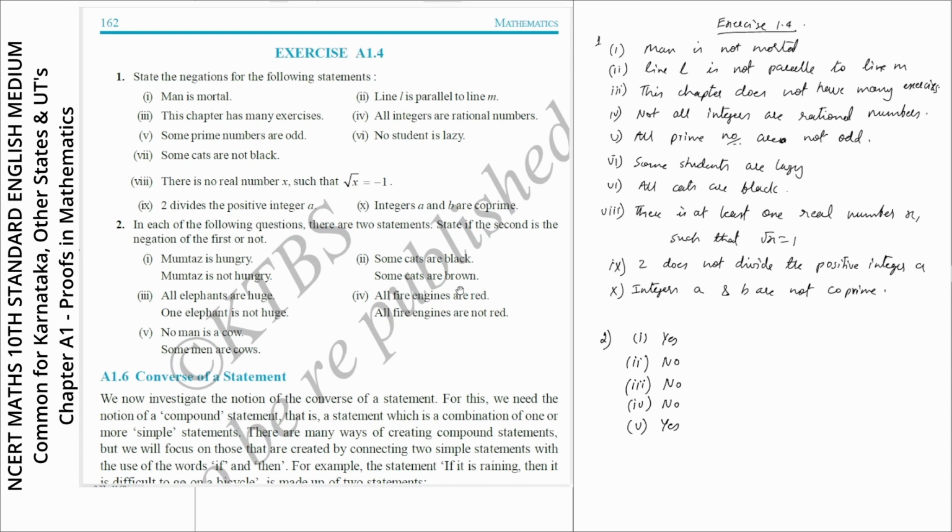So both may be true and both may be false. There's no guarantee that if one is true, the other is false. Both may be true and both may be false. So the ideal negation of the first statement is all cats are not black.